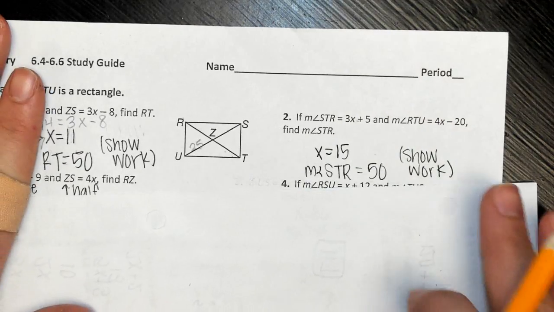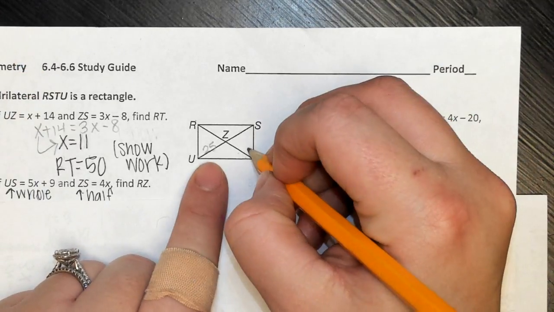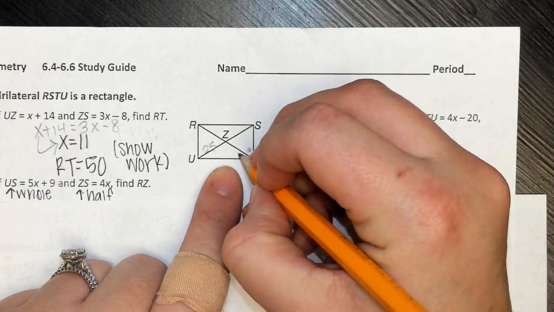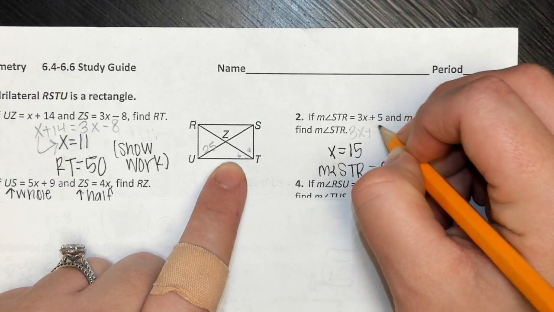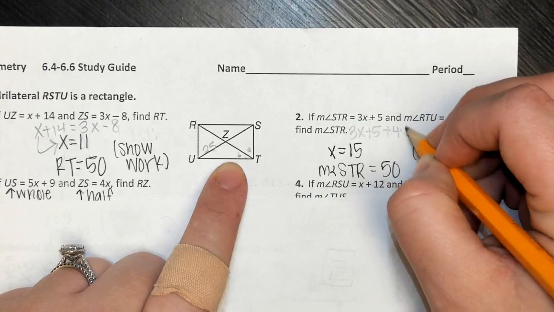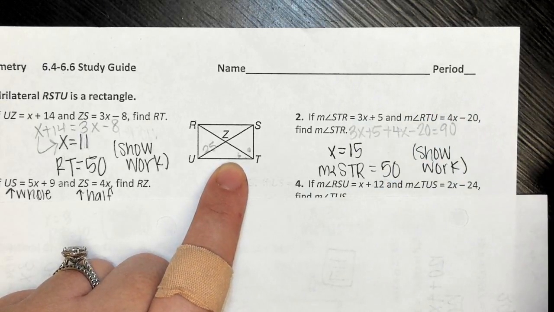Okay, number 2, you get STR is an angle and RTU. STR is right here, RTU is right here. Both of these together have to equal 90. So 3x plus 5 plus 4x minus 20 equals 90. Solve and plug it back in.